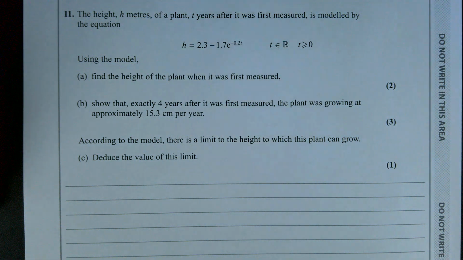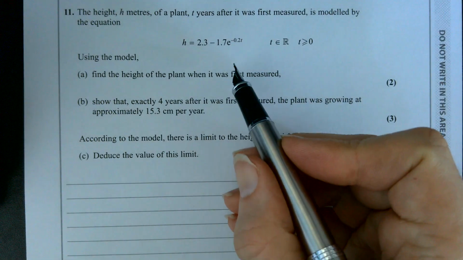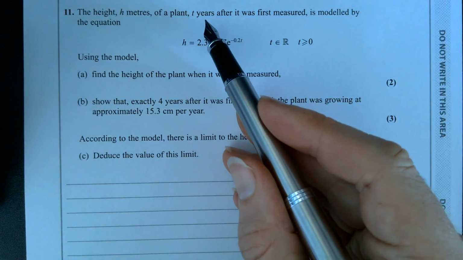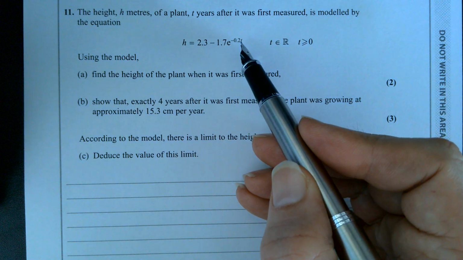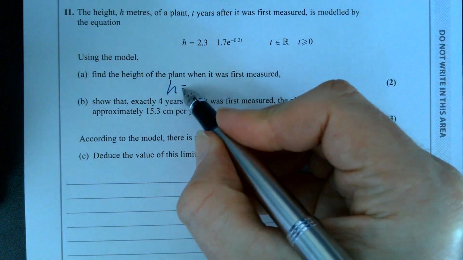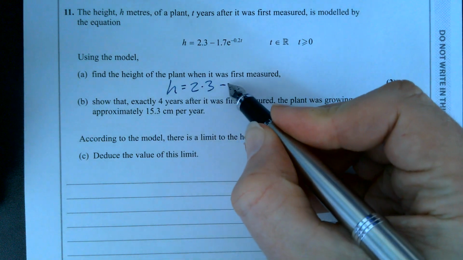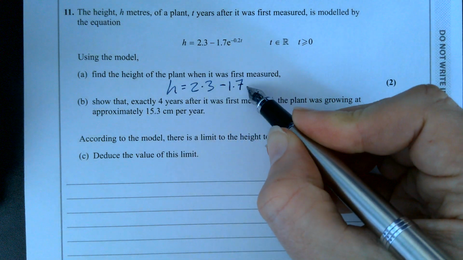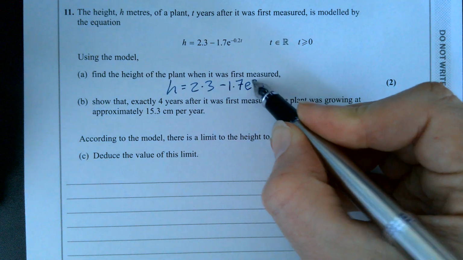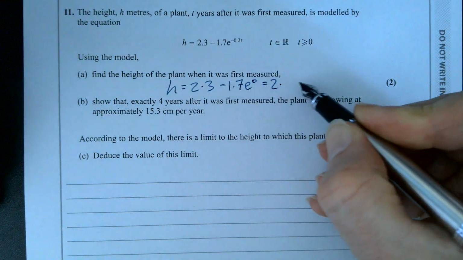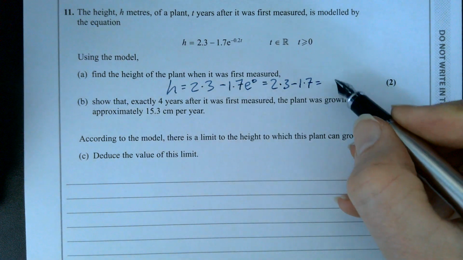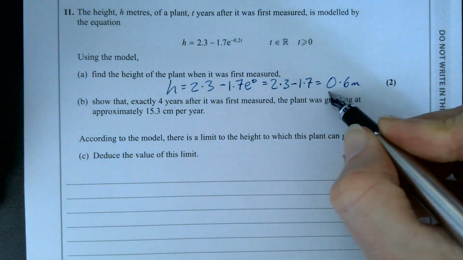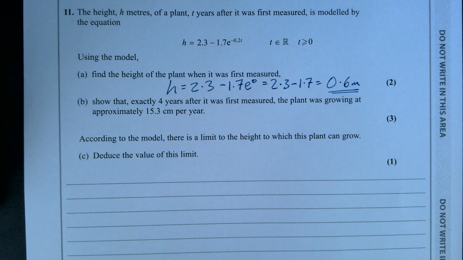Great. So question 11. The height when the plant was first measured, well, t years, that means 0 years, which means 0.2 times 0 is going to be nothing. So our height is going to be 2.3 take away 1.7 times e to the power 0, which means 1.7 times 1, which is 1.7. So if you take 1.7 away from 2.3, you get 0.6 meters.